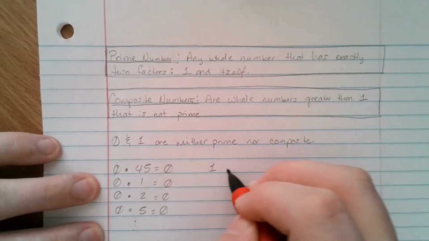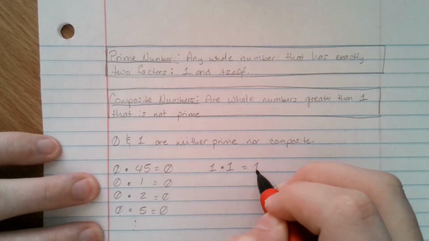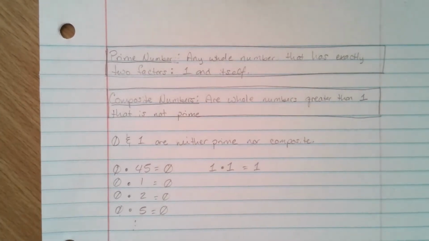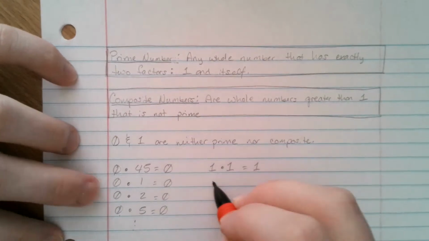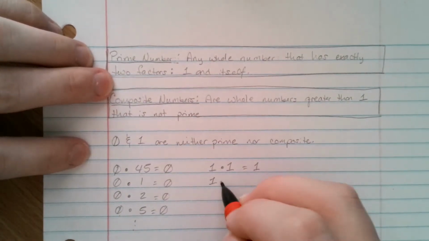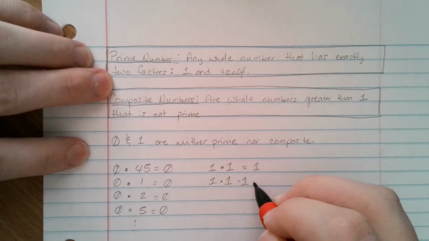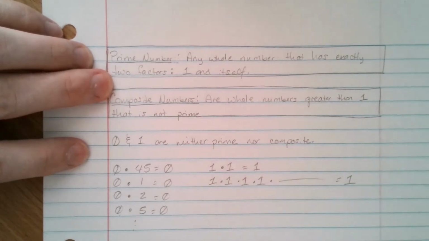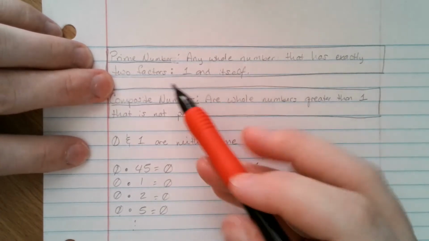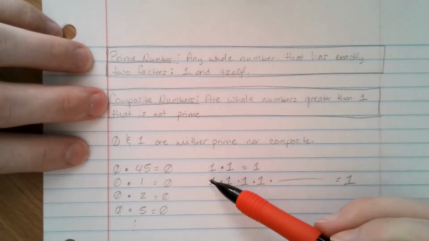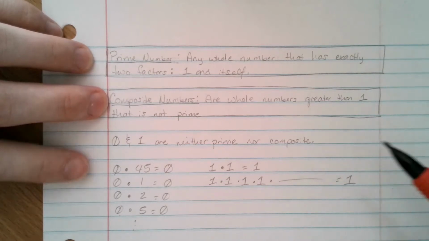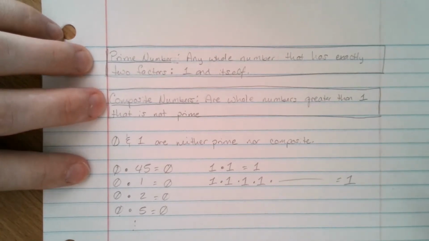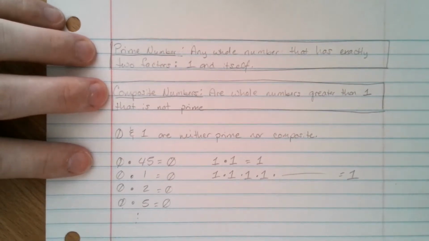Whereas 1 times 1 equals 1. Sure, those are just the two factors of 1. So arguably it's prime. But 1 times 1 times 1 times 1 forever and ever will equal 1. So it's not just the two factors which would make it prime, but only 1 times itself any number of times would be 1. So that's not necessarily composite either.